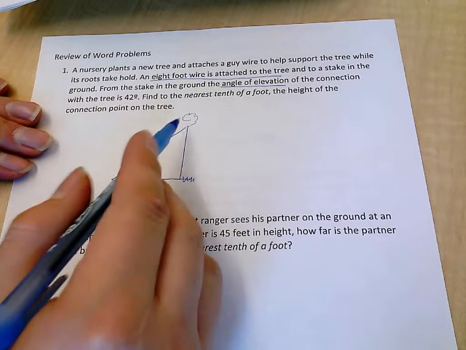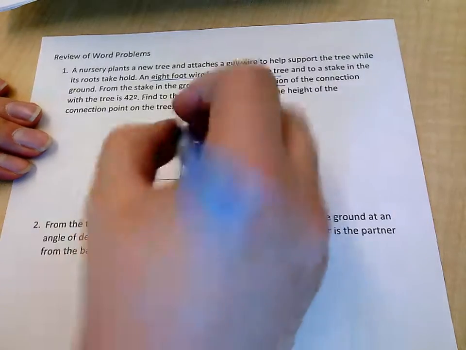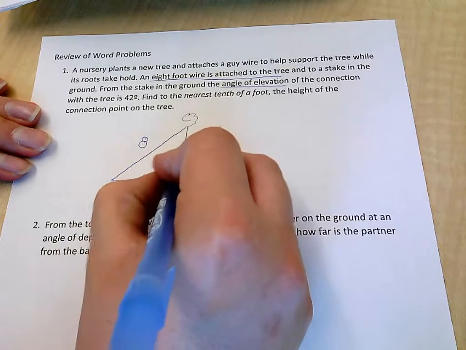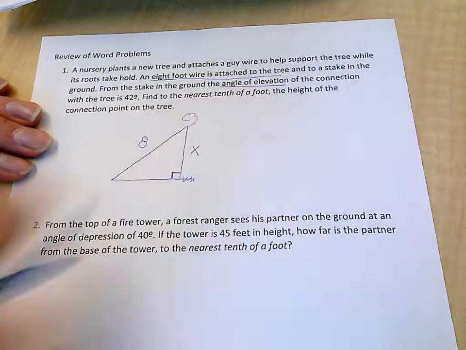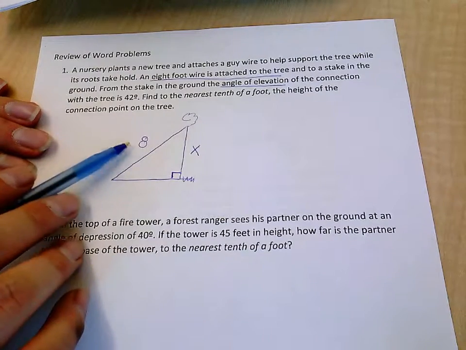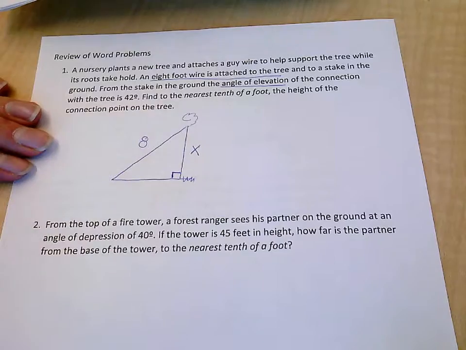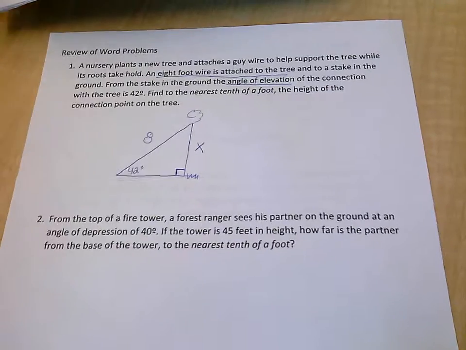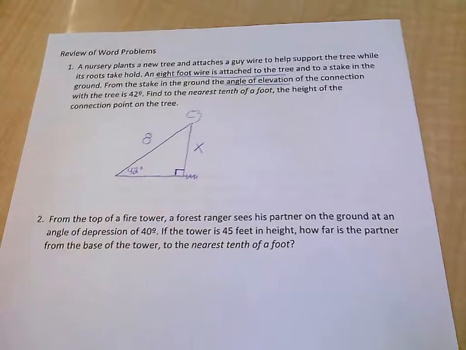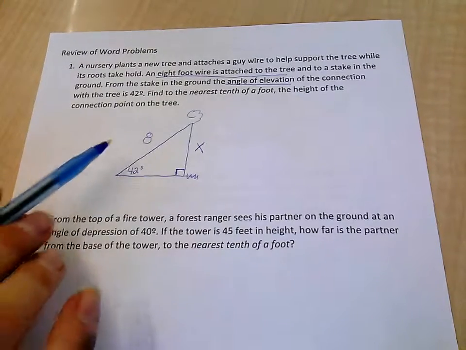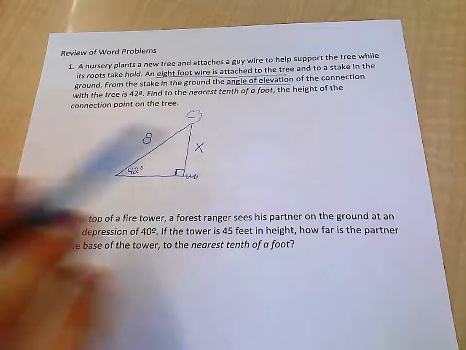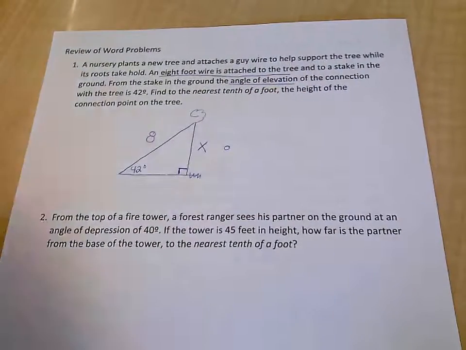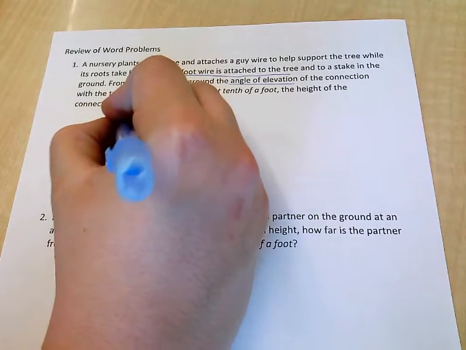Now, where this wire connects to the tree is what we're trying to look for. We know that it's going to be right here. This little thing right here should be your right angle. Okay? The diagonal should always be across from the right angle. So the angle of elevation is always going to be right here. So I'm going to put 42 degrees right here. Now, what we do from here is we first look at what two sides are given and what side we're trying to find. This x right here is the opposite side. This side right here is the hypotenuse.